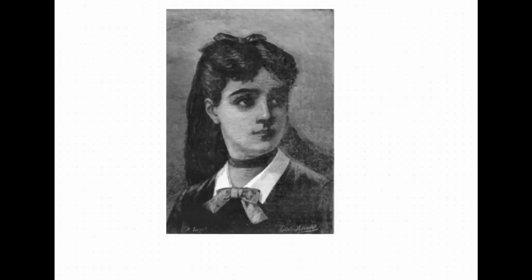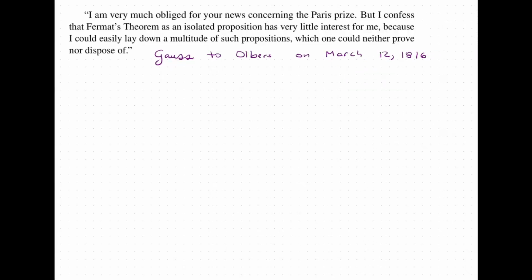After the Prix Extraordinaire was won, the Paris Academy of Science made another extraordinary prize, this time for Fermat's last theorem. And mathematicians within the Paris Academy of Science corresponded with mathematicians abroad and within France to get them interested to pursue a proof of Fermat's theorem. One of the first that was reached to was Gauss himself, to which he responded on March 12, 1816.